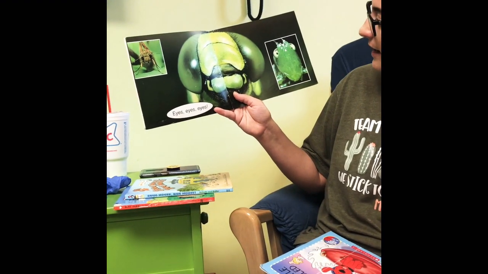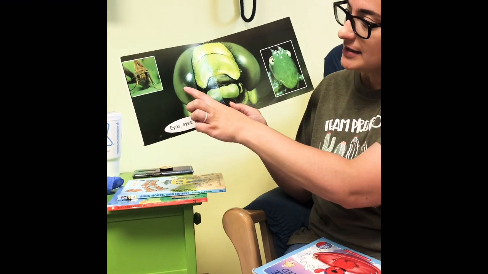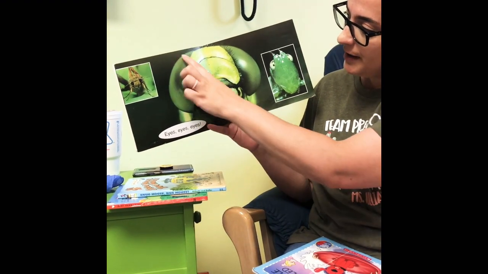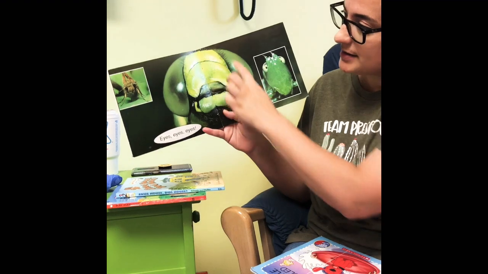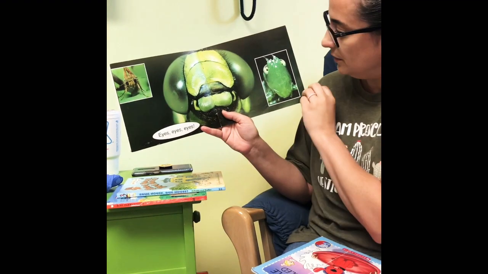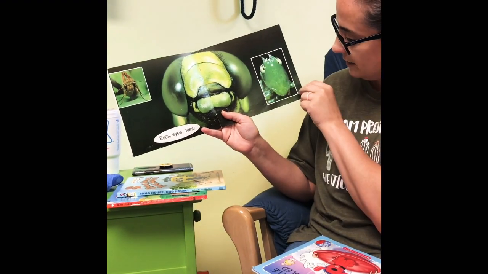Eyes, eyes, eyes. Look at the insect's eyes. This one is very up close. Look how big the eyes are on the side of its head. There's one too. That one looks like it has little eyeballs.